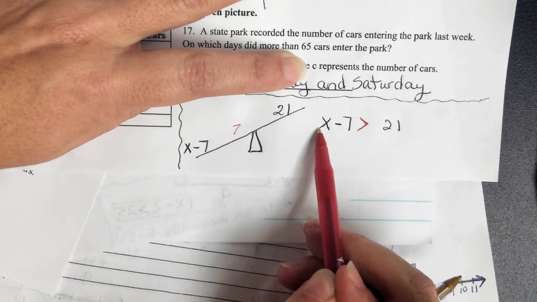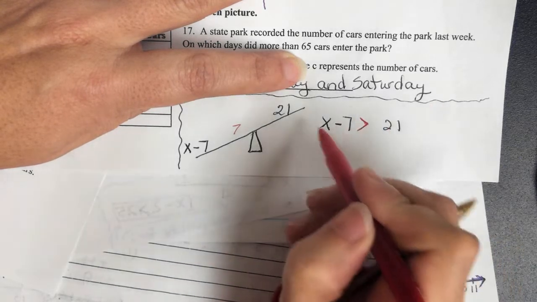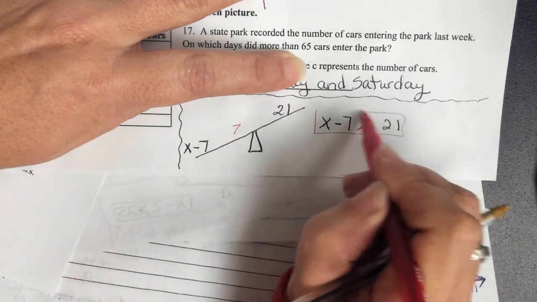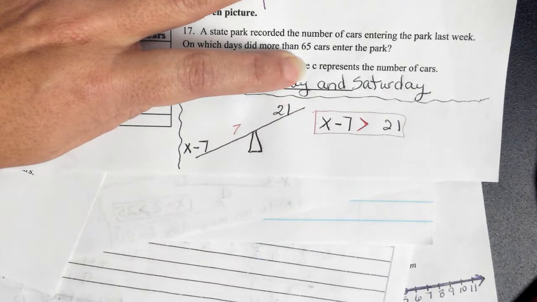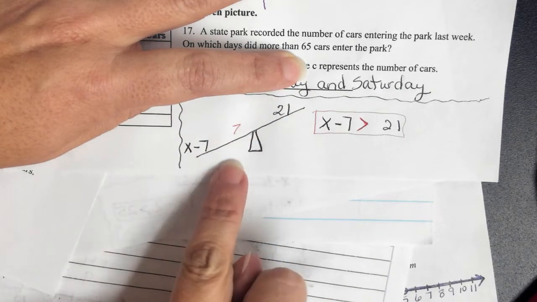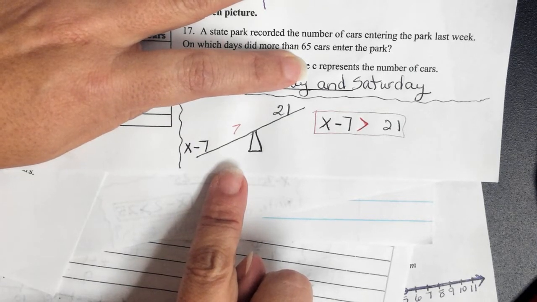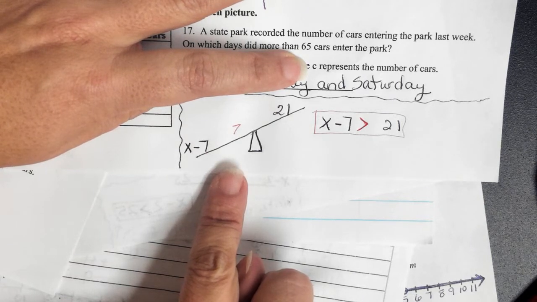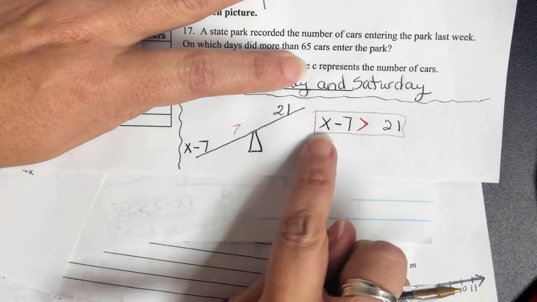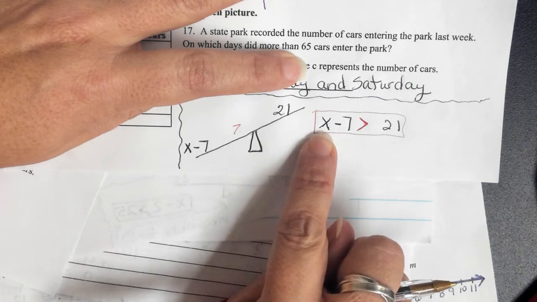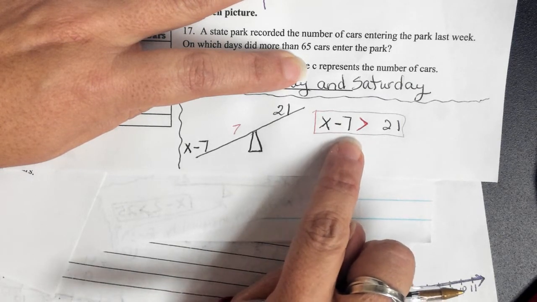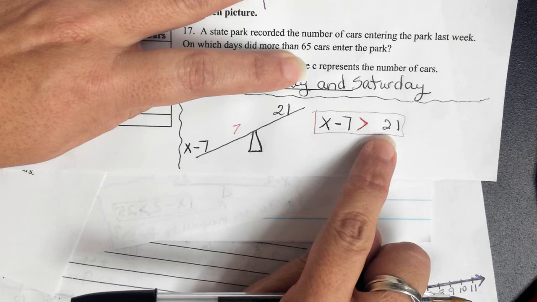Now, this is step one. You write an inequality for it, and you're pulling the numbers right off the teeter-totter. The weird part is after that, we ask you to test some numbers. So we ask you to see if, like, the number 7. If I put a 7 where x is, is 7 minus 7 greater than 21?